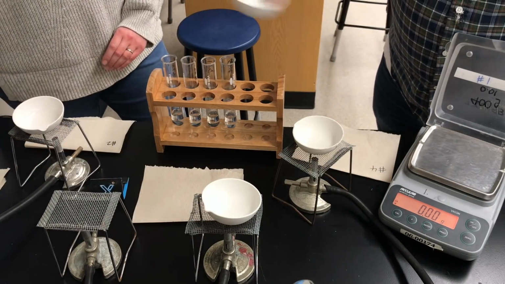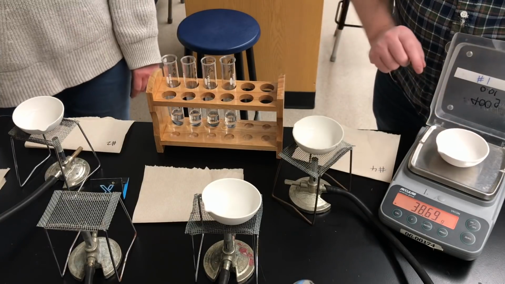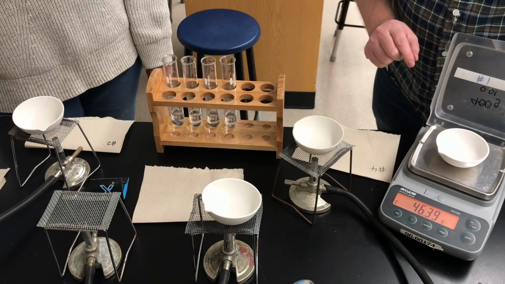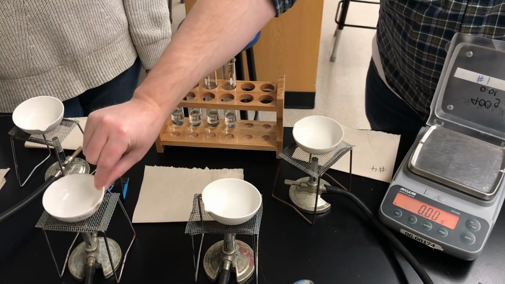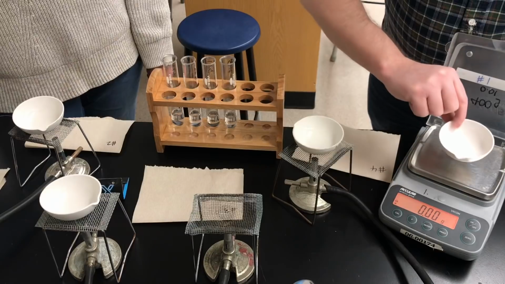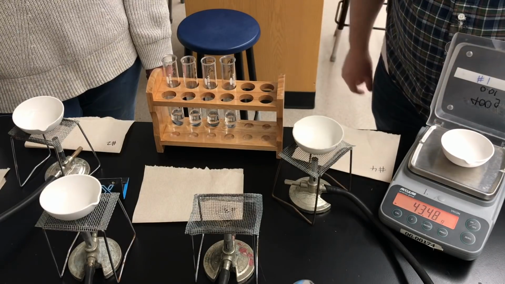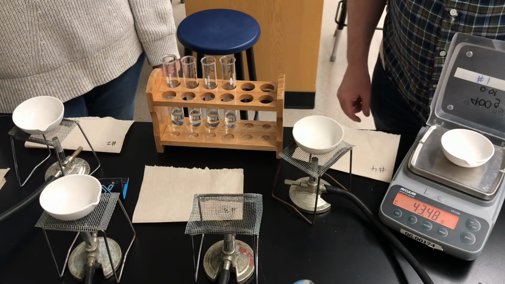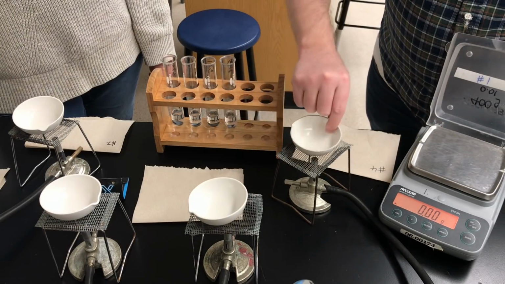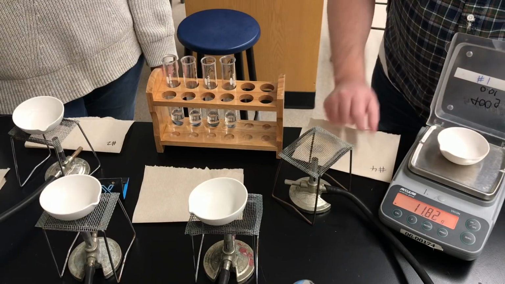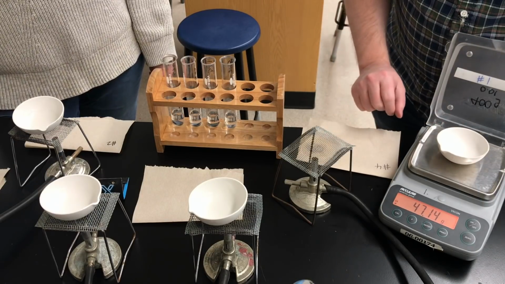Our second test tube will use this evaporating dish. The evaporating dishes are similar, but they're not all the same. So you want to be sure you're recording the mass of each dish. This is the third test tube's dish, and now the fourth test tube will decant into this last evaporating dish.